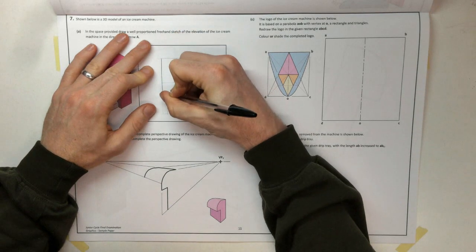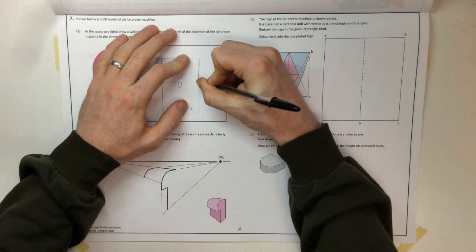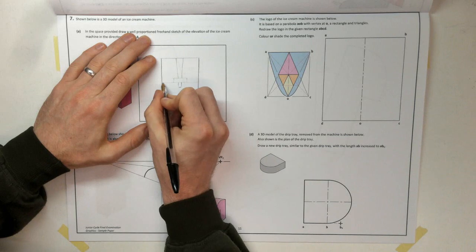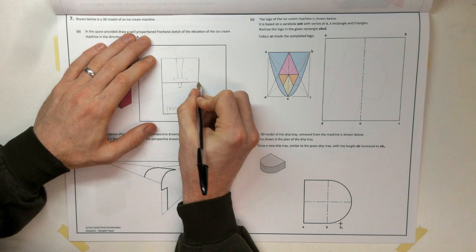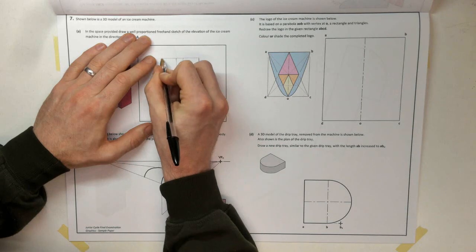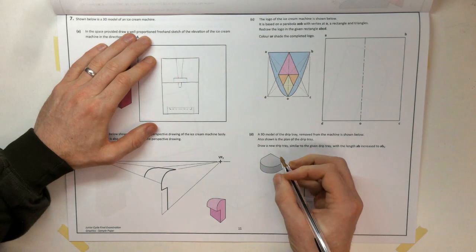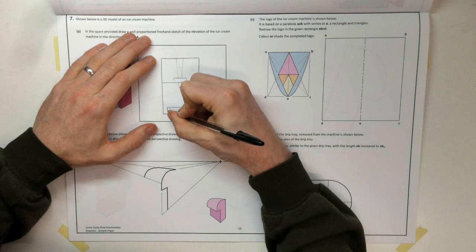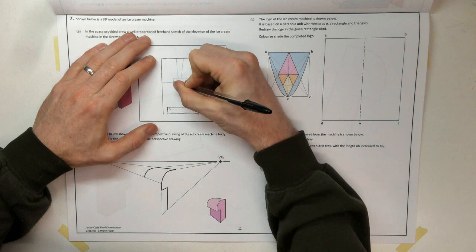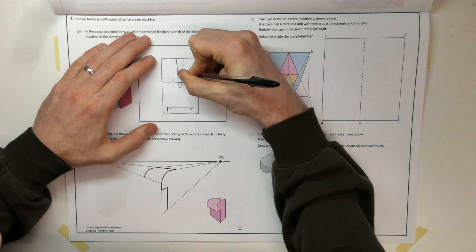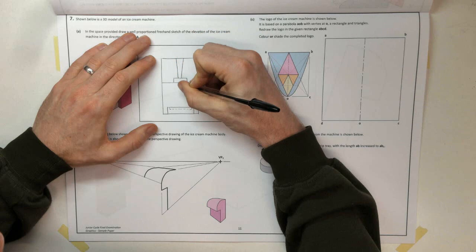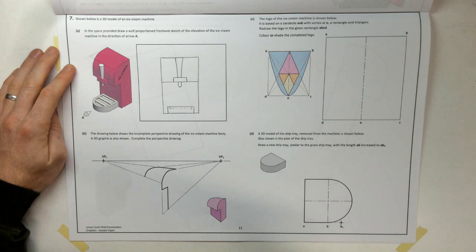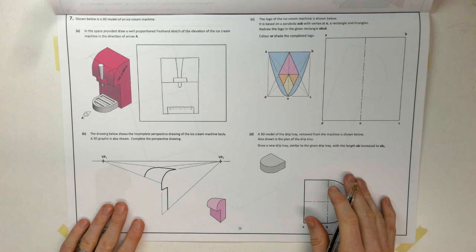Vertical line down. Just finishing off all of those, making each of our heavy lines pop out off the page. There's no mention of rendering, so I'm happy with that. I can leave that as is.